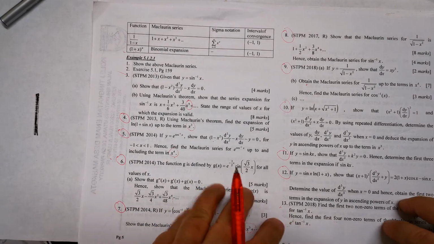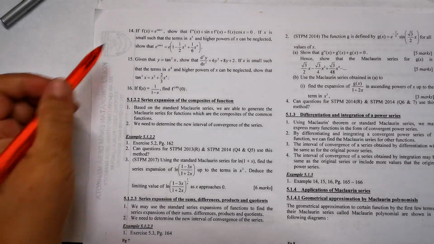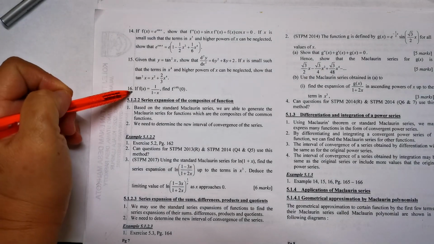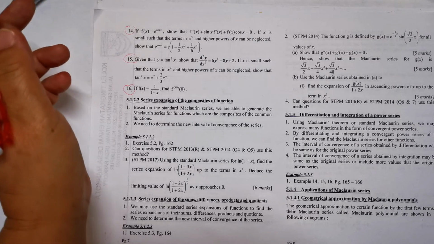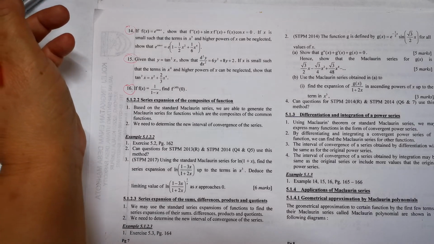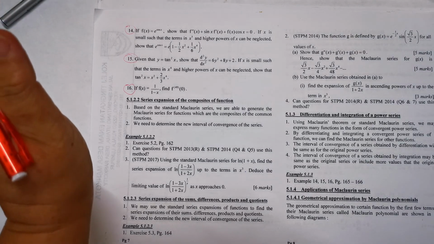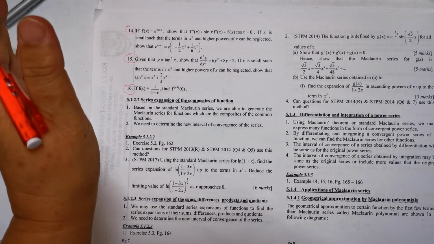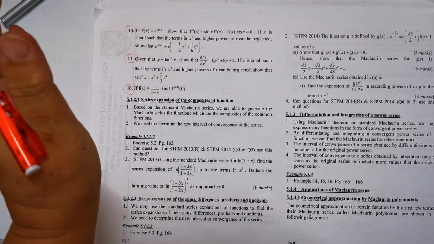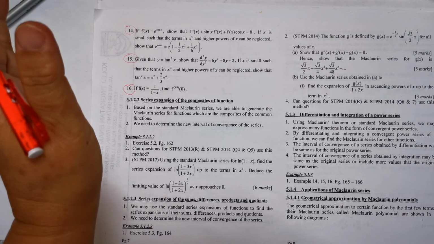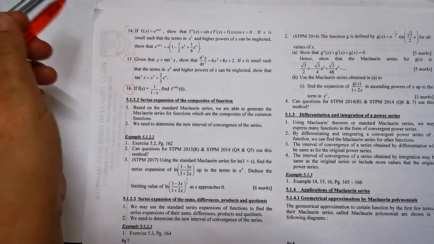Question 13 I have discussed. And yes, there are 3 more here. So please complete all these questions, plus a few more in your exercise 5.1. I want you to complete it by Sunday, up to evening. Suppose you must complete all these questions that I ask you to do as homework.